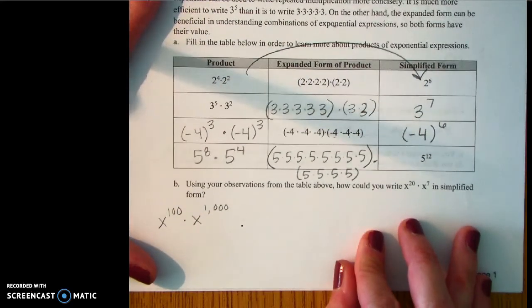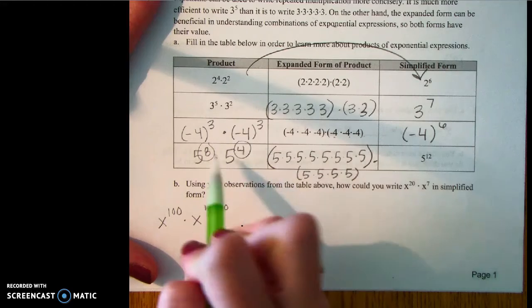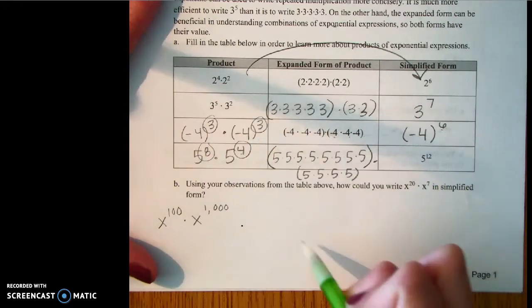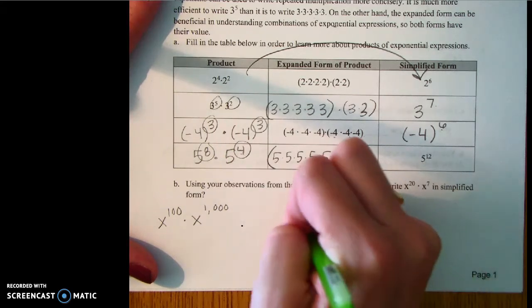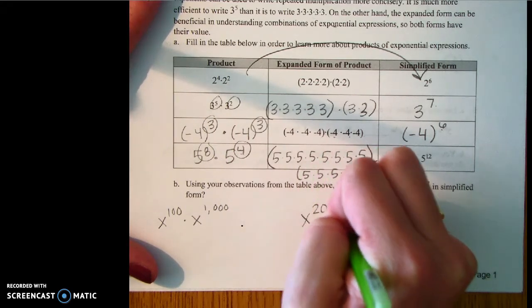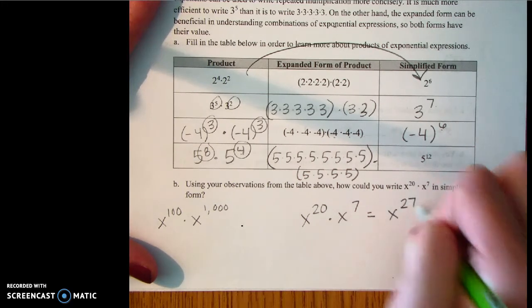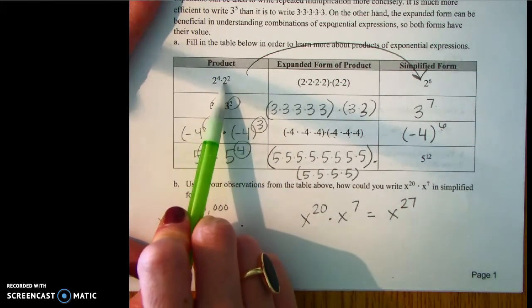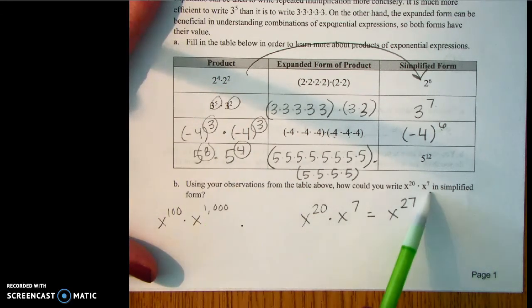So you should have figured out that the shortcut would be that we can add these exponents. 8 plus 4 is 12. 3 plus 3 is 6. 5 plus 2 is 7, right? So I could do x to the 20th times x to the 7th very quickly, is x to the 27th power. Now notice that all of these, the bases are the same. Only 2's, only 3's, only negative 4's, only 5's, only x's.